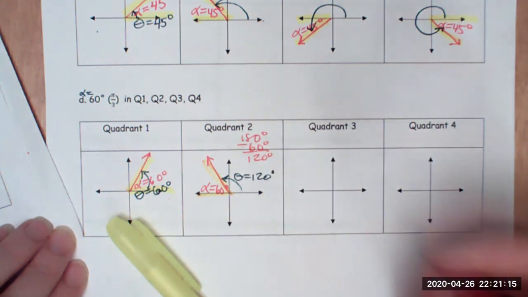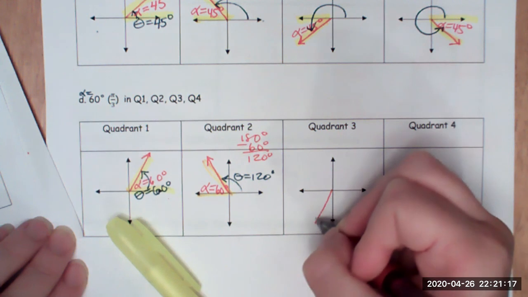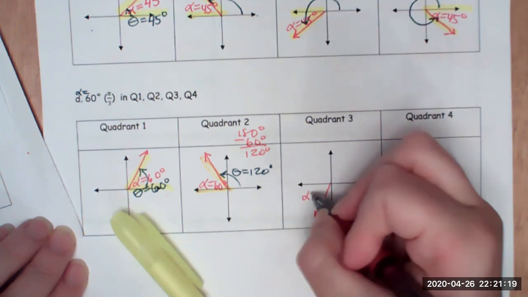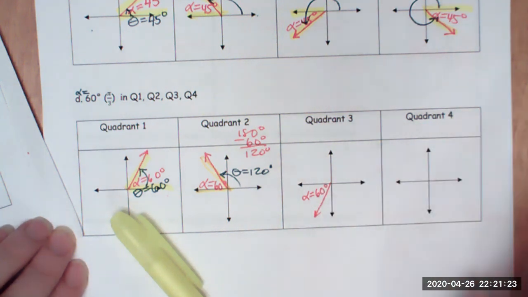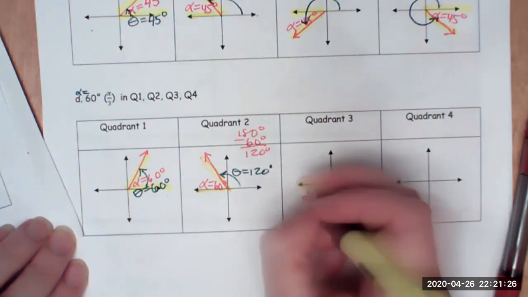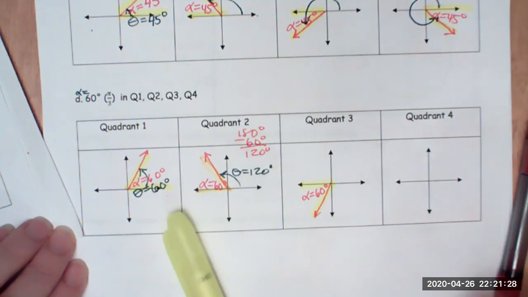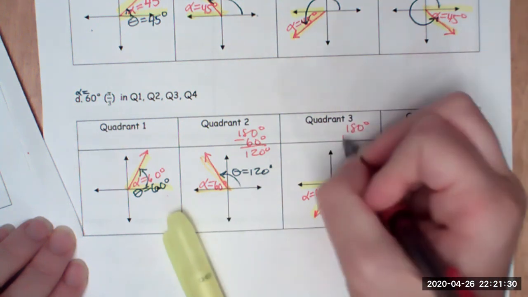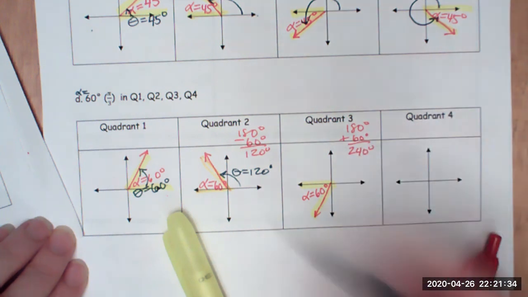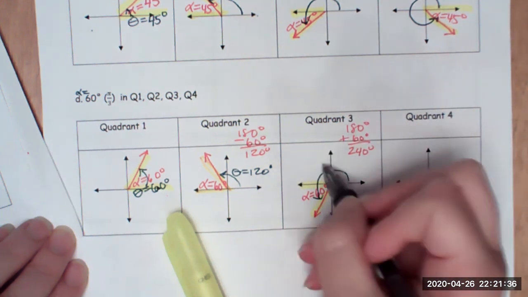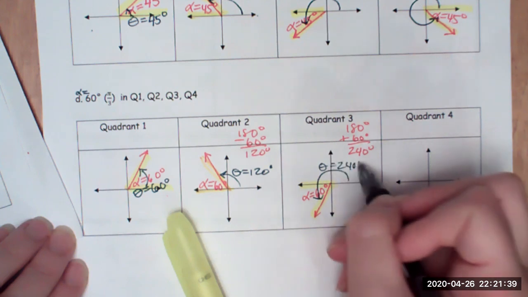In quadrant 3, here's the alpha. So alpha equals 60. And again, just add 180 plus 60 gives us 240, which means that theta is equal to 240 degrees.